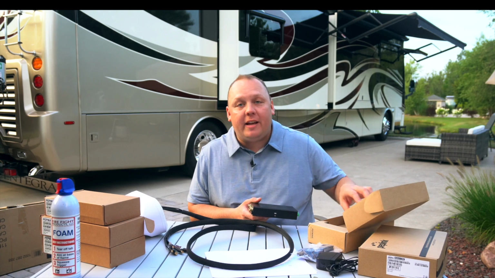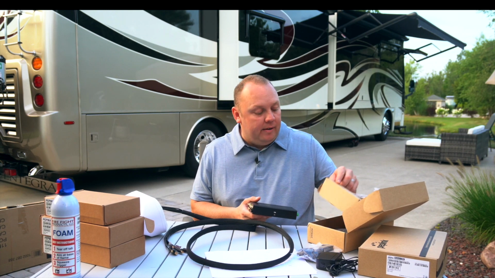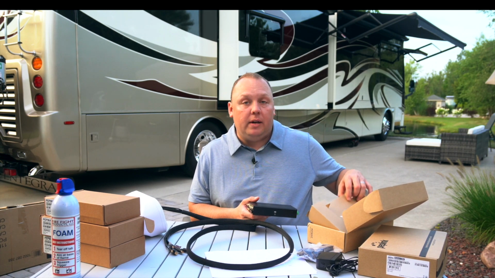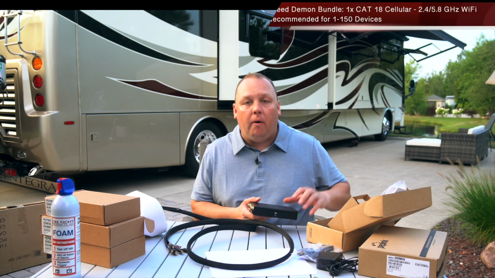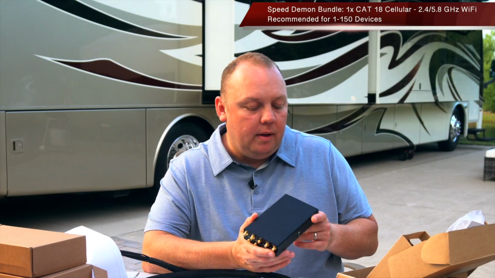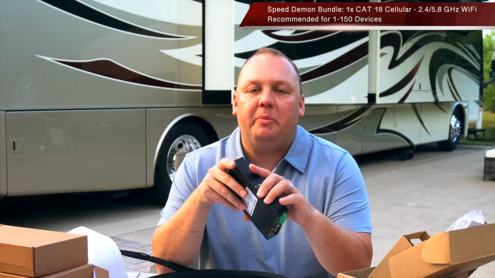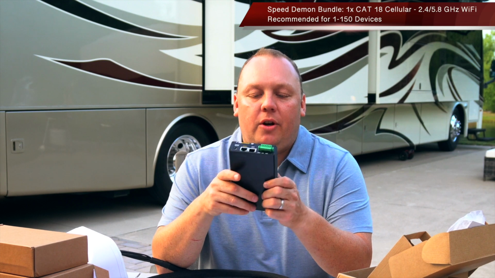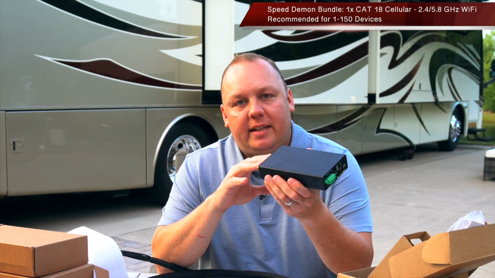So we've been discussing all Category 6 modems up until now. And now we're going to talk about a Category 18 modem. So we're jumping all the way to the top in terms of what technology is out there and what speed you can access. Look how many antenna ports are on that bad boy. Slightly more complicated installation, but not too bad. So this is called the Transit Cat 18 Prime Care Edition.